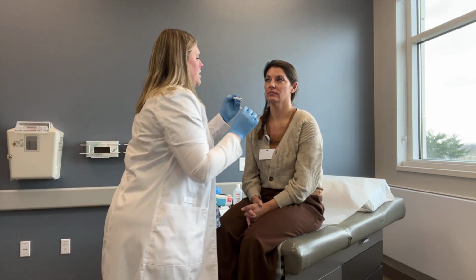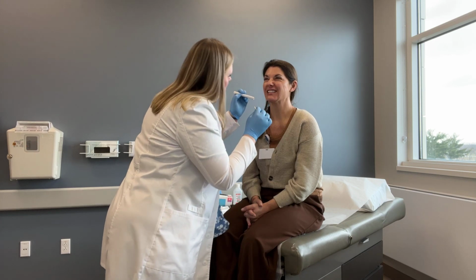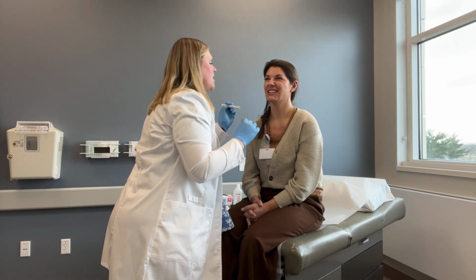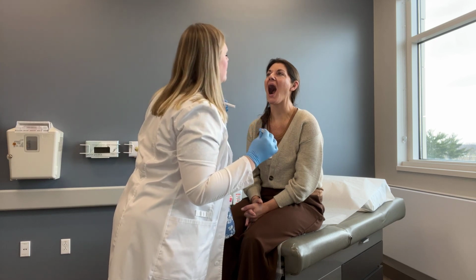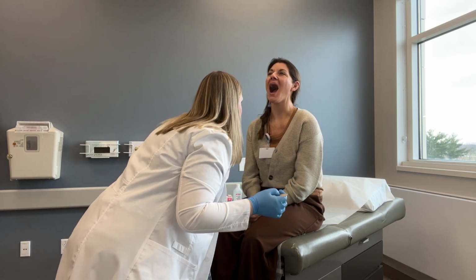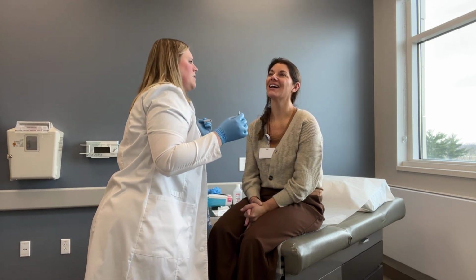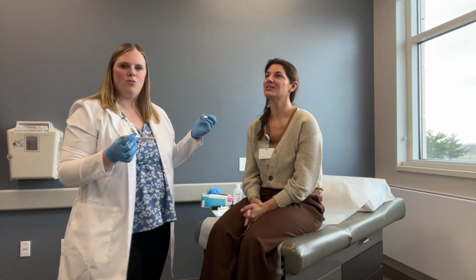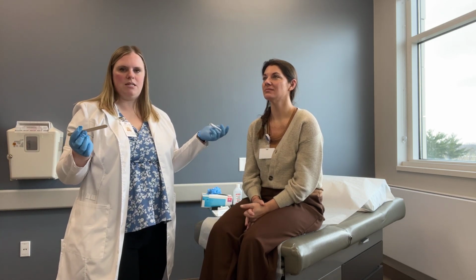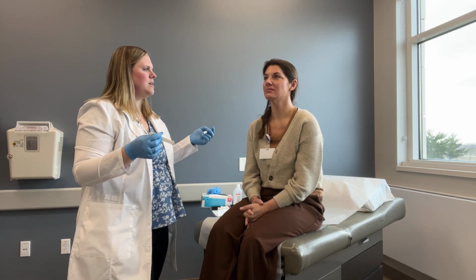Go ahead and look at your gums and teeth. And can you open your mouth? I don't see any obvious dental cavities. I don't see any loose teeth or abnormally shaped teeth or missing teeth.